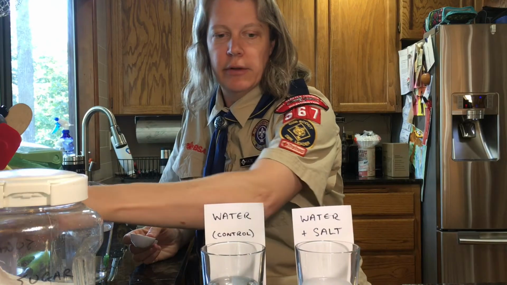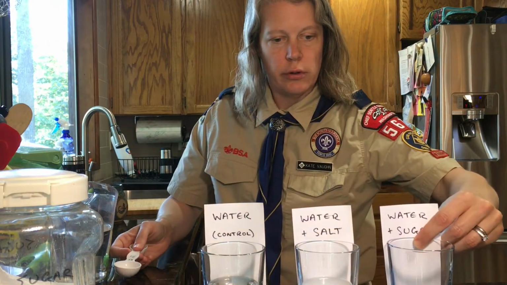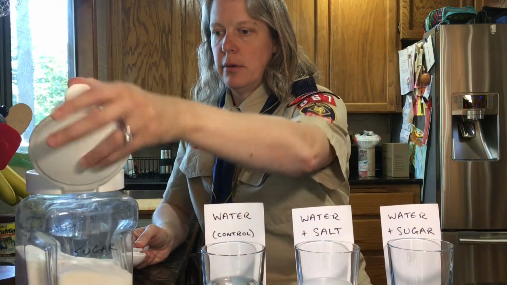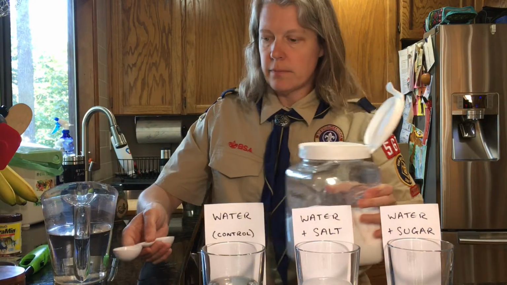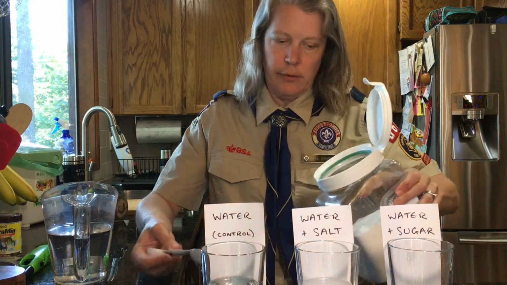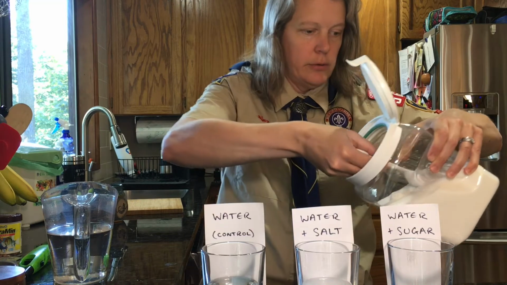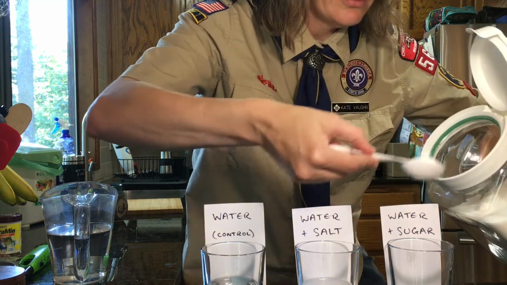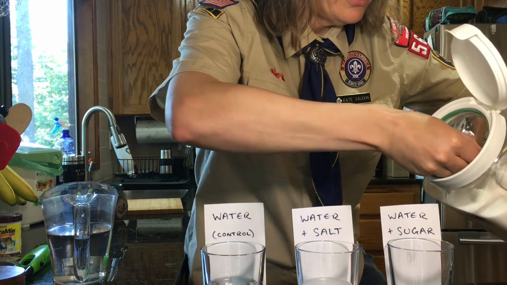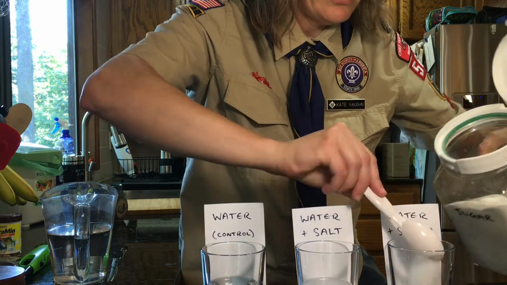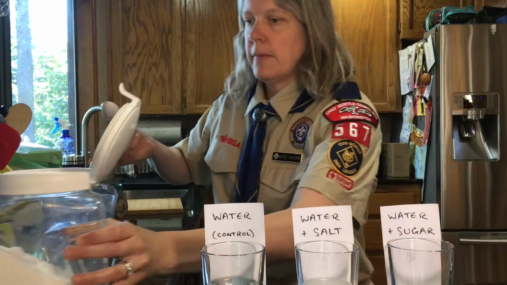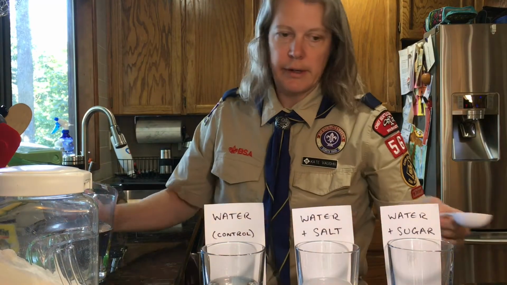I'm going to have another one with sugar. I'll use the dry end of my spoon to scoop out 2 tablespoons of sugar. There's 1 and 2. Add some water again.